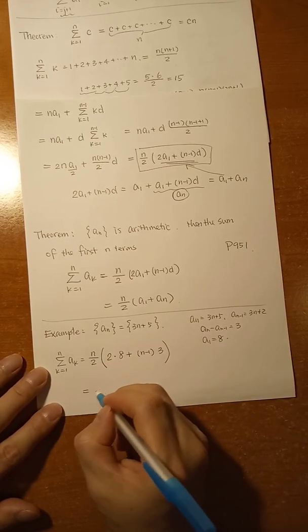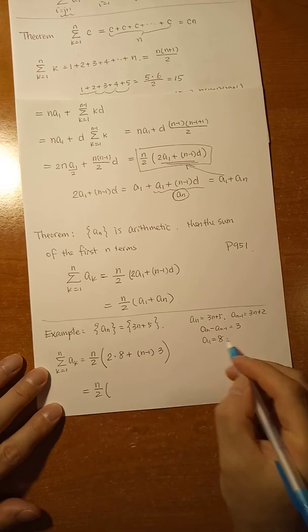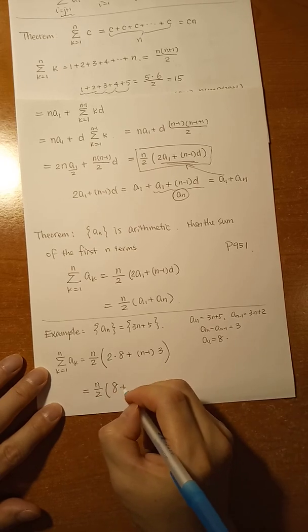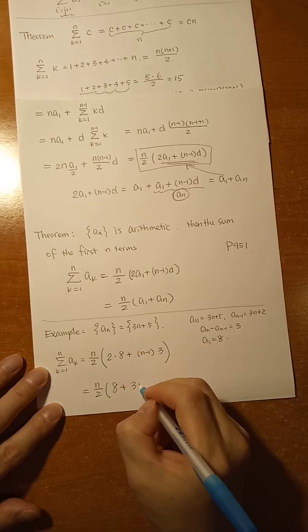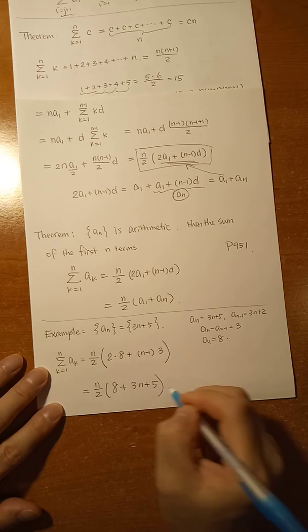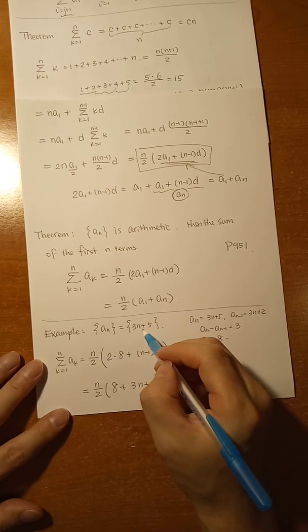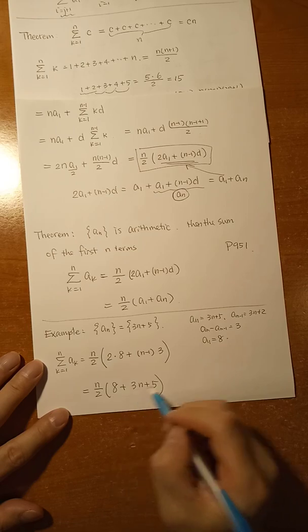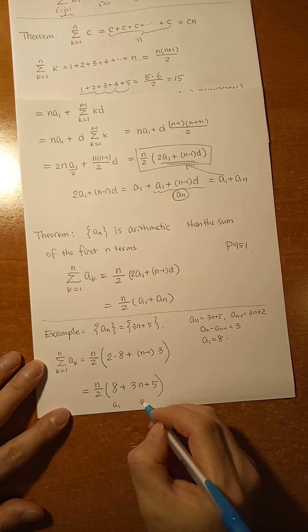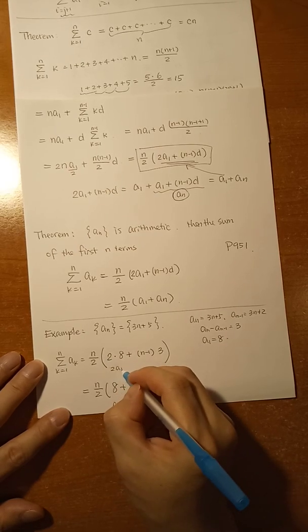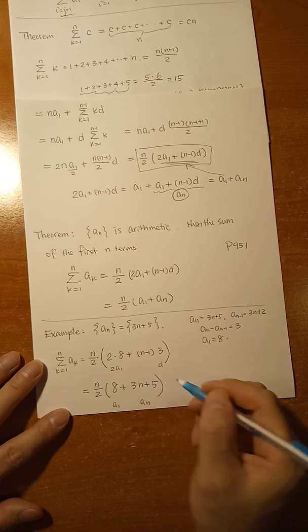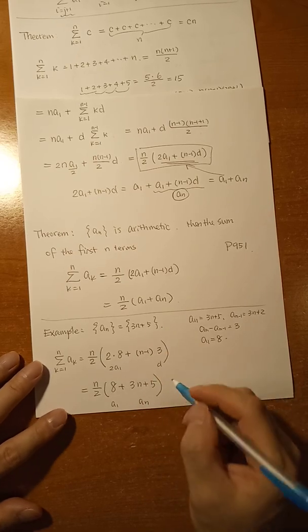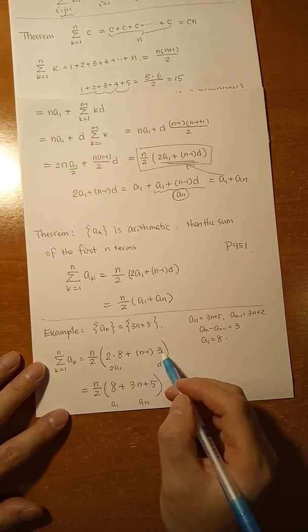Or you have first term plus nth term, a1 plus an. This is 2a1 plus n minus 1 times d, my bad. So you can examine it.